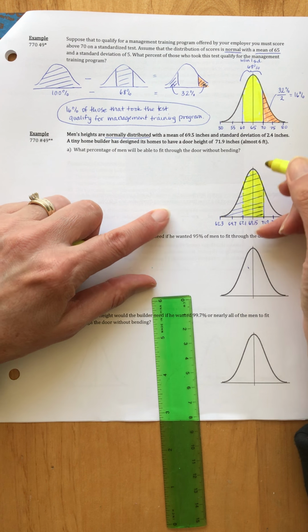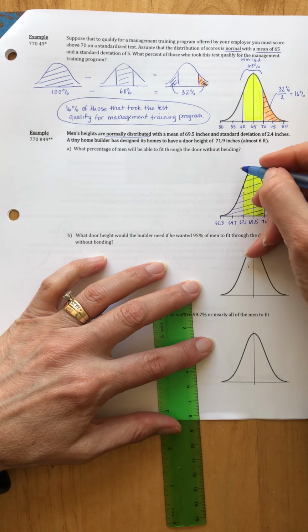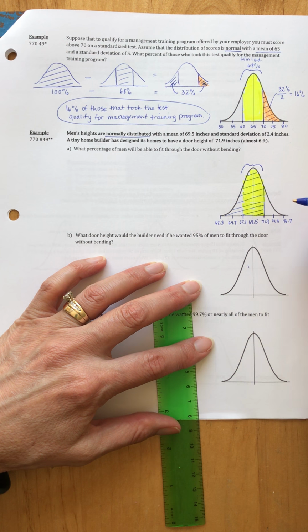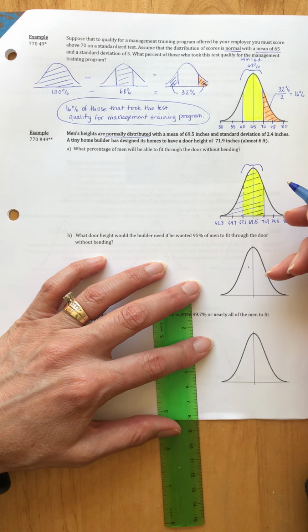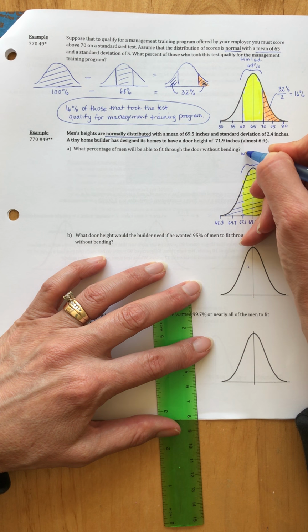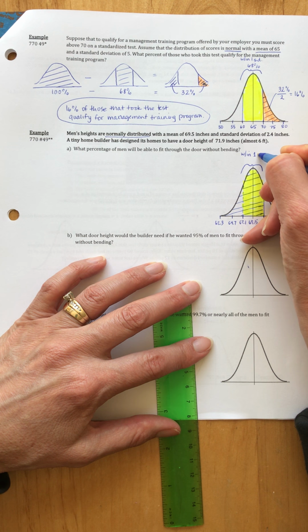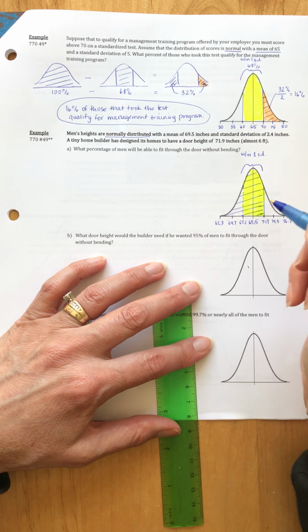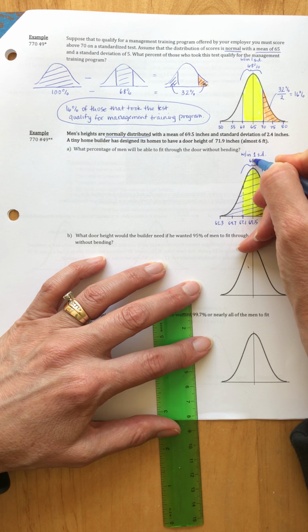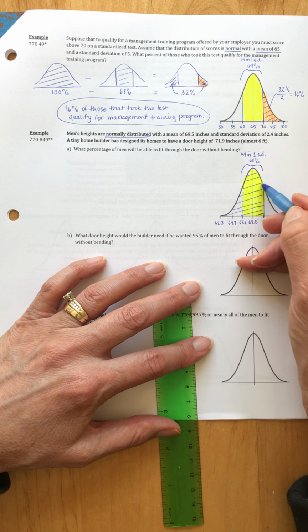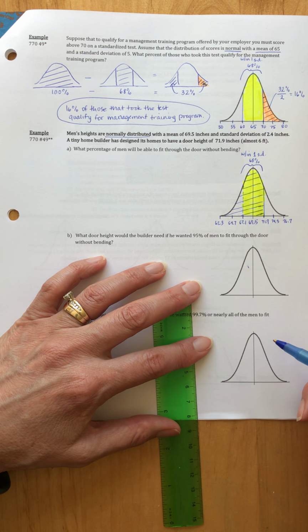So this right here is what percent? That is within 1 standard deviation, right? So that's the first number, the 68%. Okay, so 68% is within 1 standard deviation.